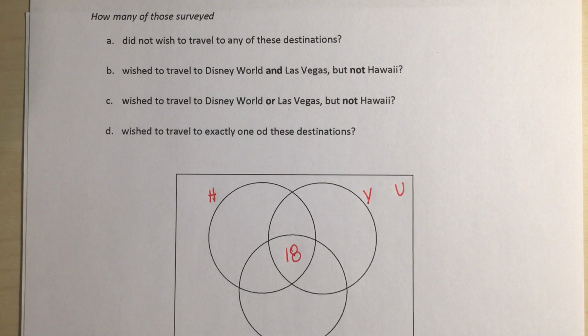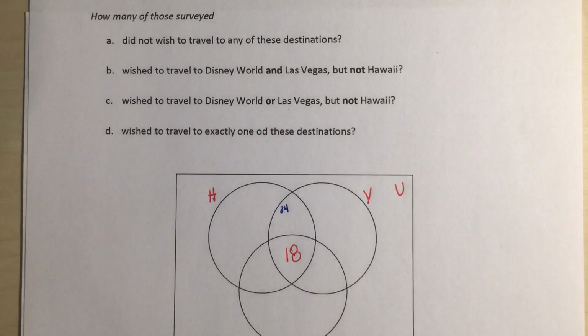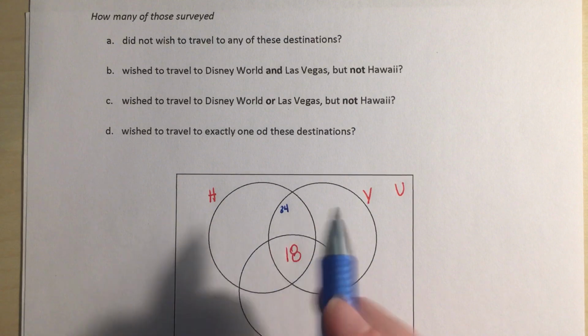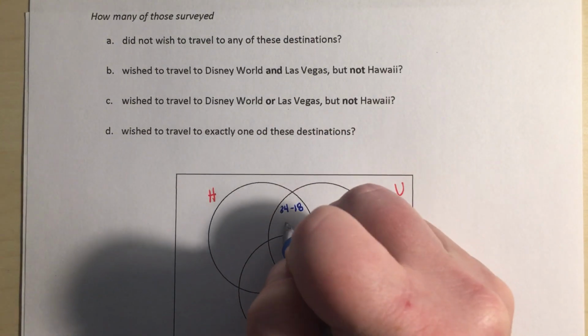All right, then to work our way outwards, now we're going to go to step 2. So we're looking at our intersection of 2 sets. Again, we need to make sure that we remember to do our subtraction. So we're going to take 34, because 34 people wish to travel to Hawaii and Las Vegas, minus 18 that's in the middle. That's going to give us 16.